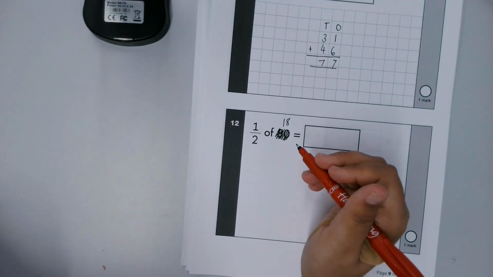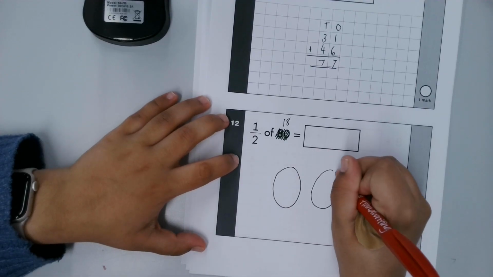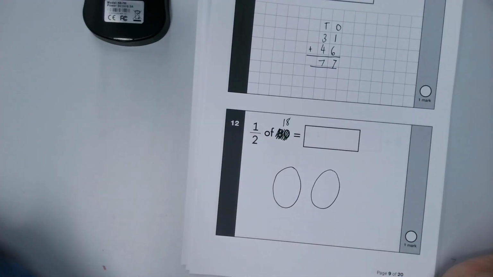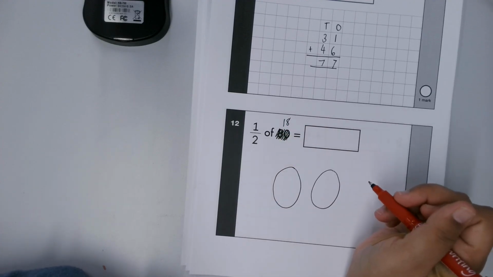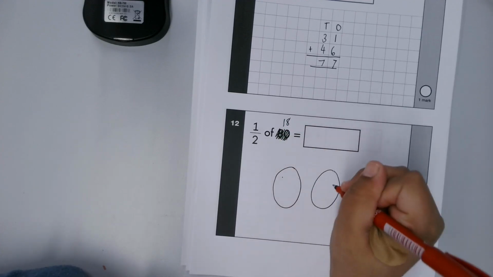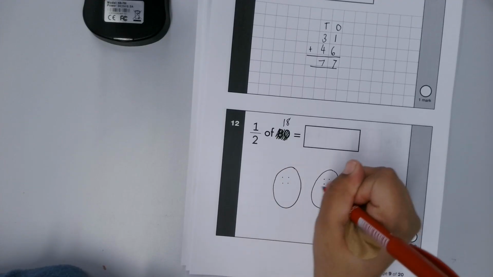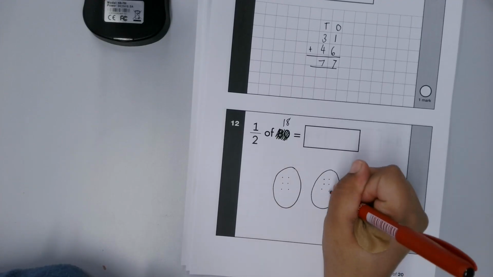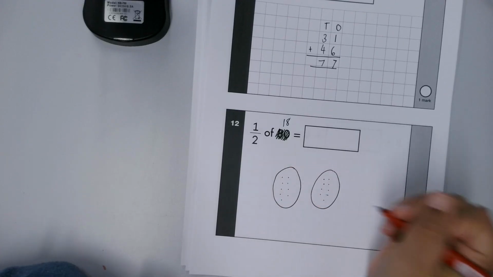So if I want to work out half of 18, I'm going to draw my two groups, because remember my denominator is the number of equal groups, and I need to equally share our 18 between my two groups. So 1, 2, 3, 4, 5, 6, 7, 8, 9, 10, 11, 12, 13, 14, 15, 16, 17, 18.